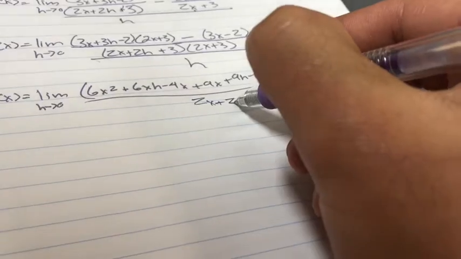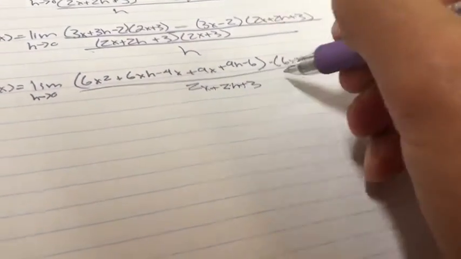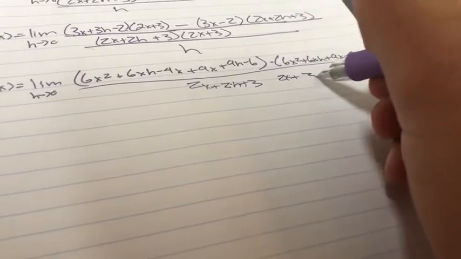Kind of ran out of space at the end, but I guess we got the idea. This is all over 2x plus 2h plus 3 times 2x plus 3, and that is all over h.